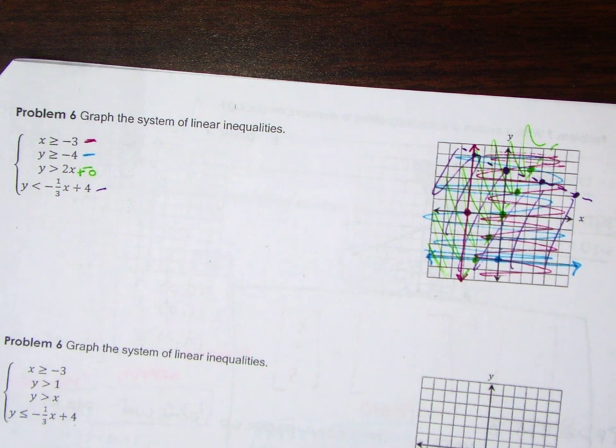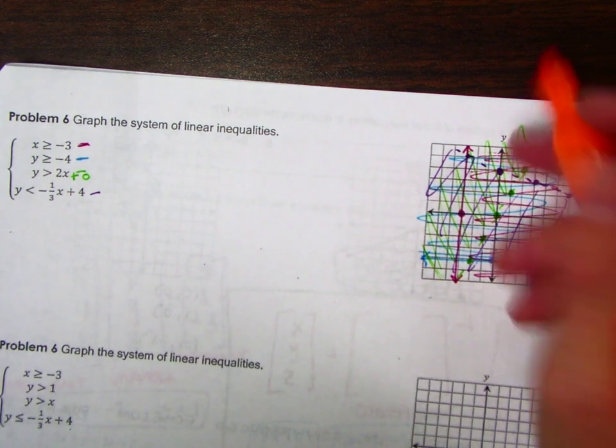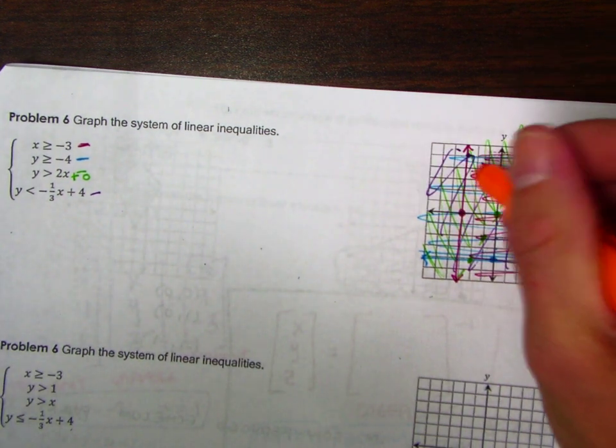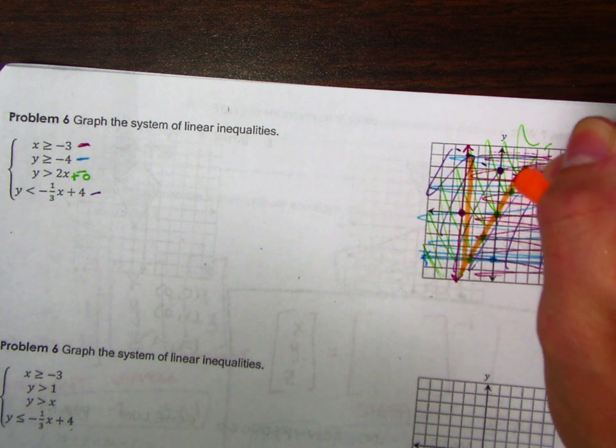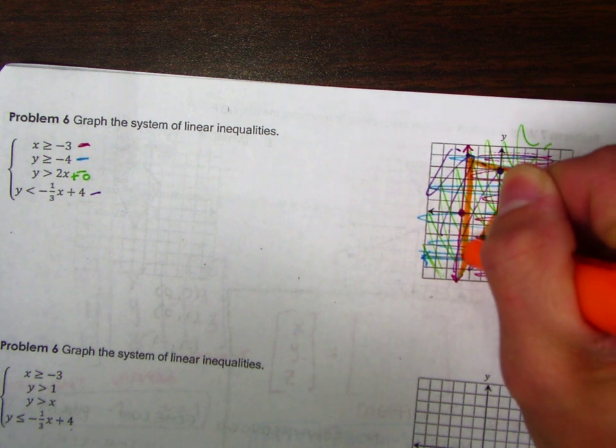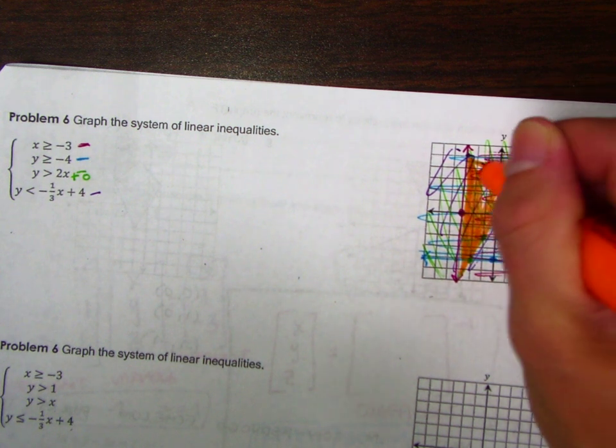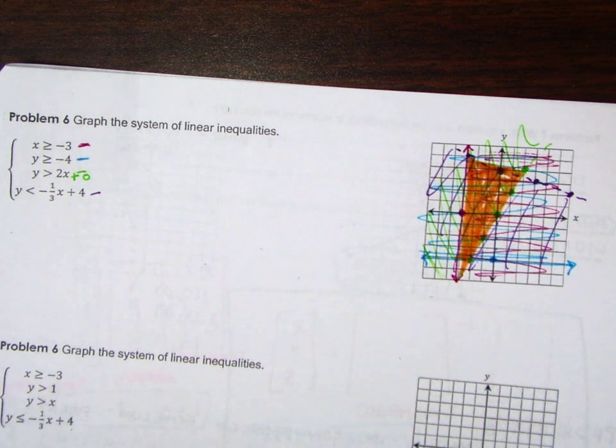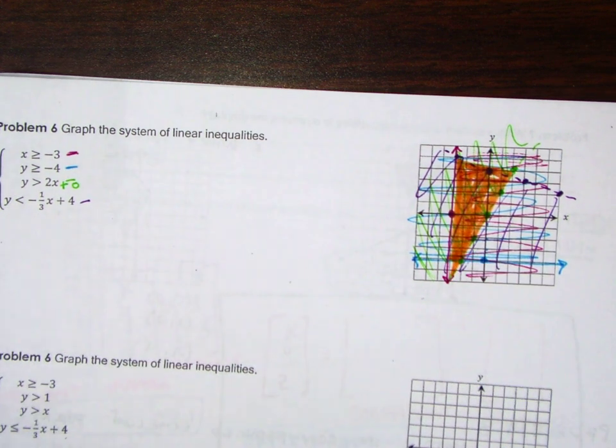So your area that has all of the colors highlighted is going to be this area right here. I think I went down a little too far. It stops right there.